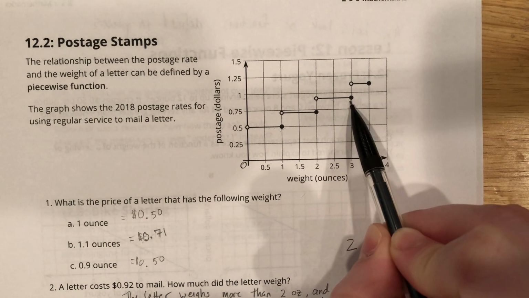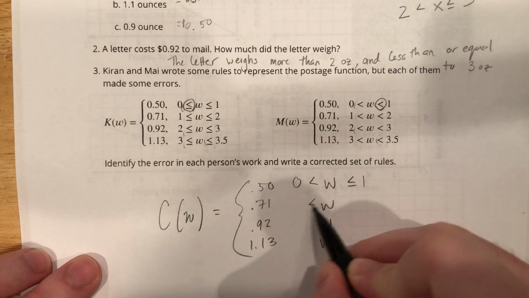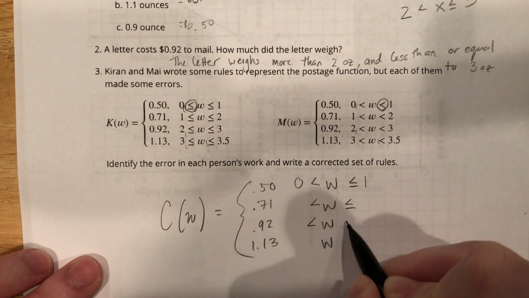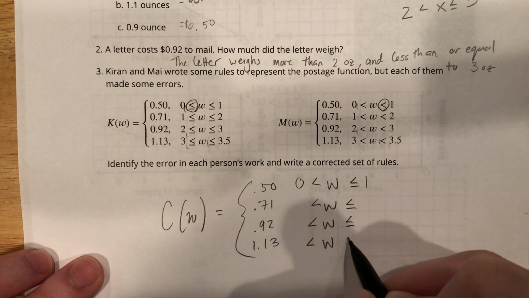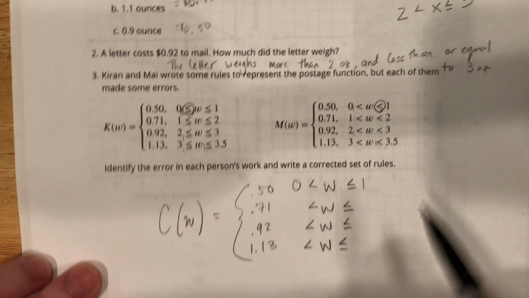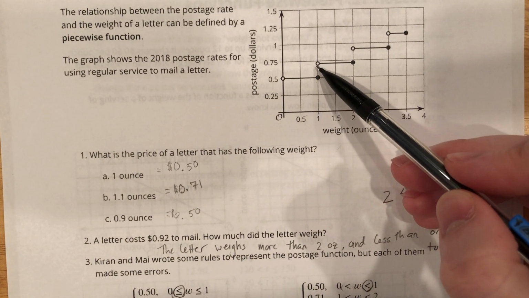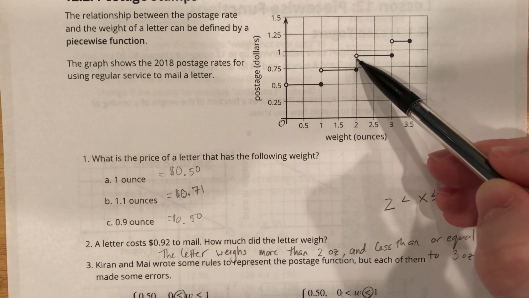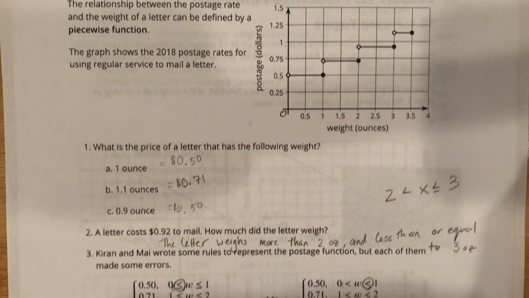Start off open, end closed, start off open, end closed. So actually, this pattern is going to occur all the way down. The beginning of the domain is not inclusive. The end is inclusive.